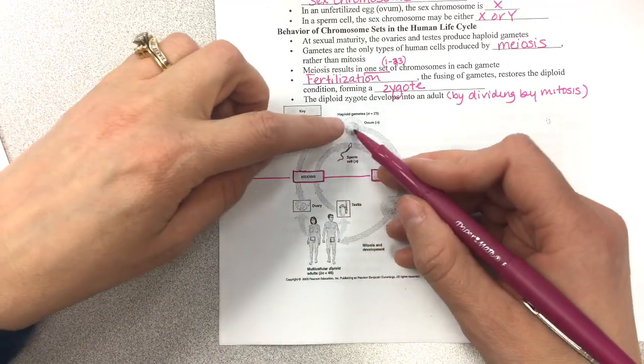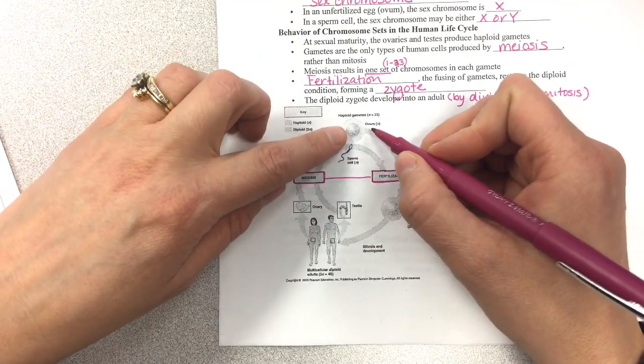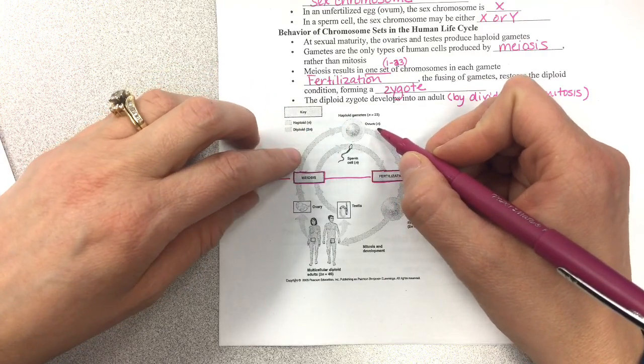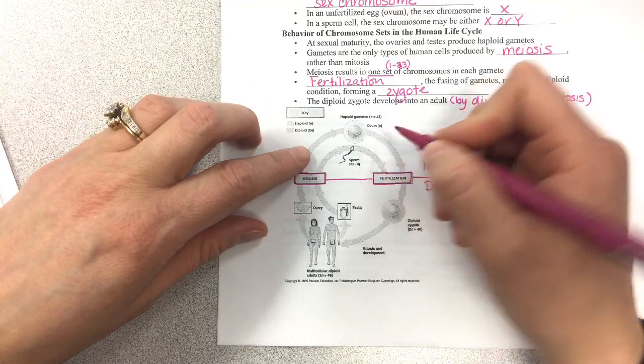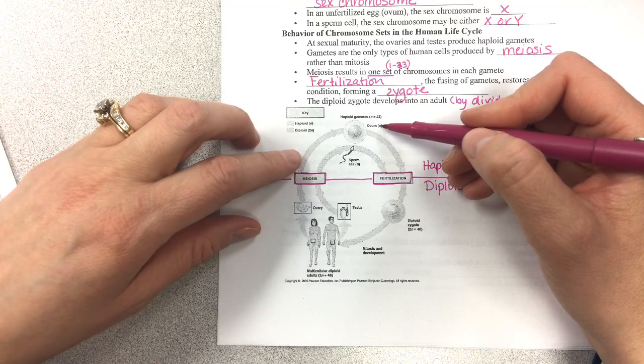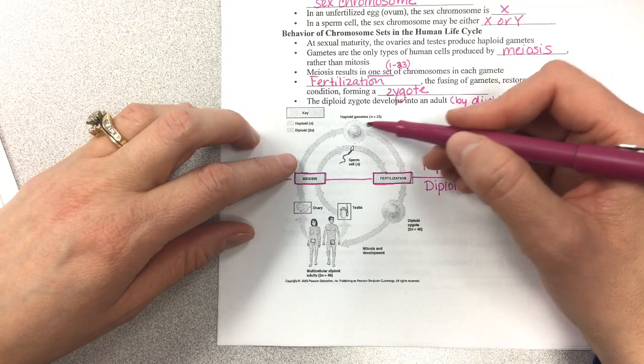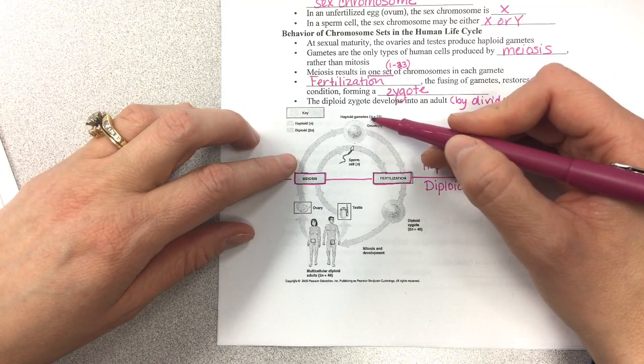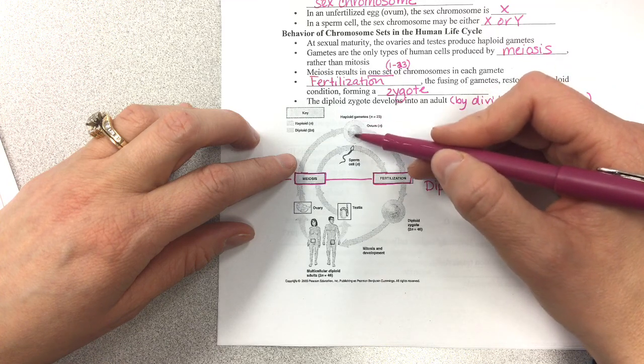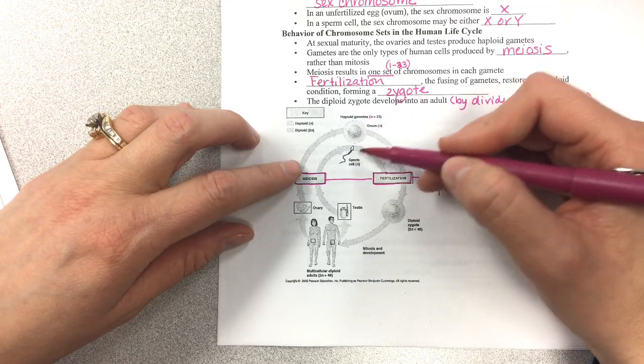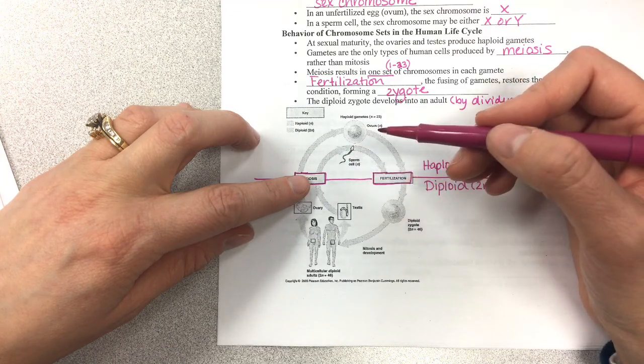So the females make the egg. Ovum is another way to say egg. Ova is plural, so this is the singular form. The ovum is N, where N is 23, so it's chromosomes 1 through 23. And the sperm is the same, 1 through 23.